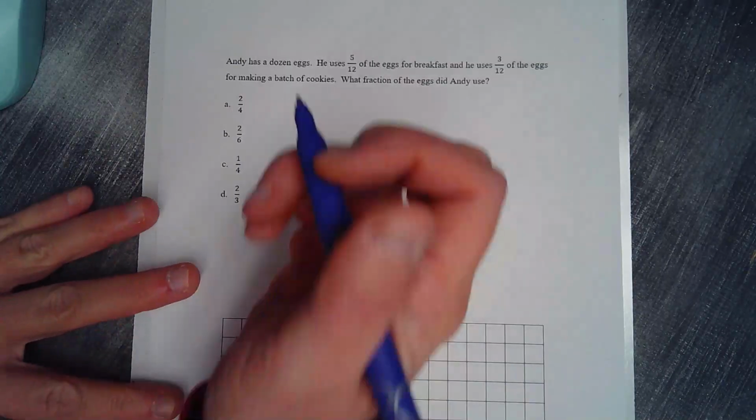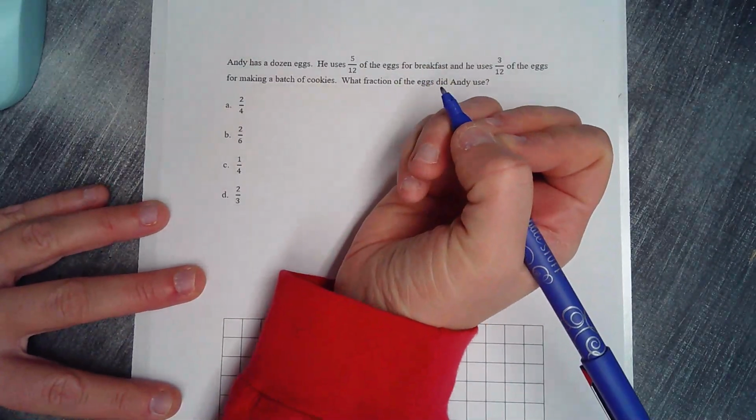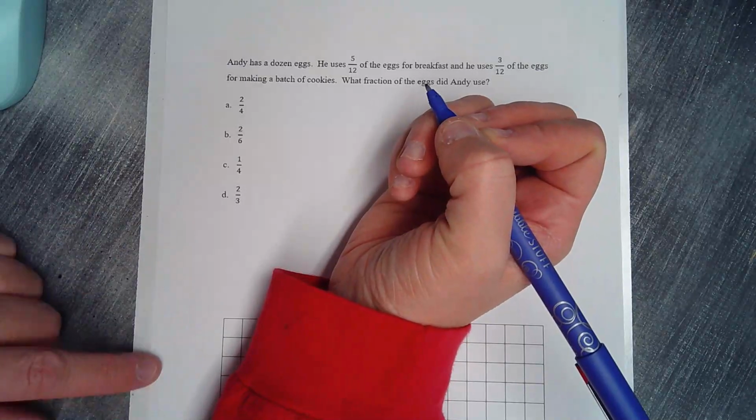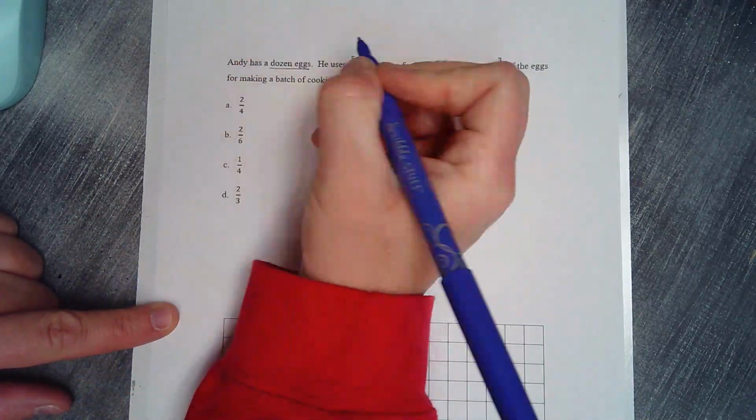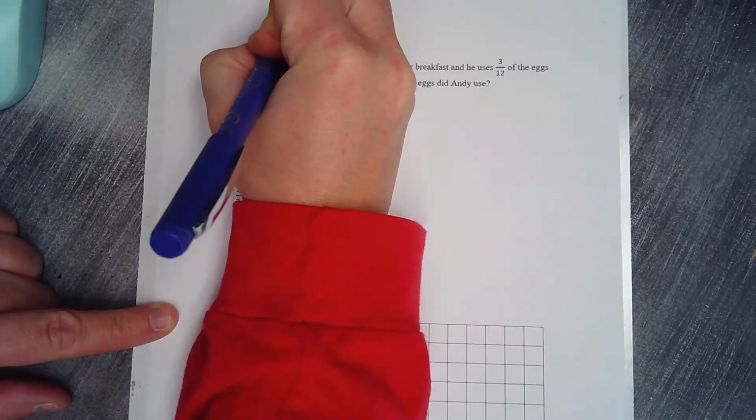Okay, let's read it again. Andy has a dozen eggs. He uses 5/12 for breakfast, 3/12 for making a batch of cookies. What fraction did he use? All right, so what are our mathy details here? He has 12 eggs. How do you know that? Because it says dozen. Dozen is 12, so he has 12 eggs.